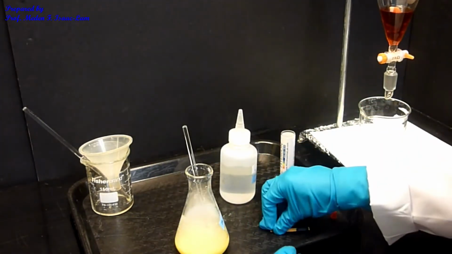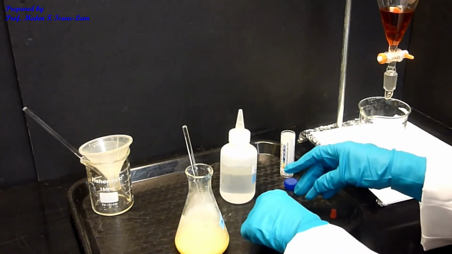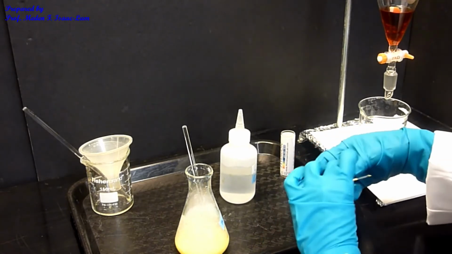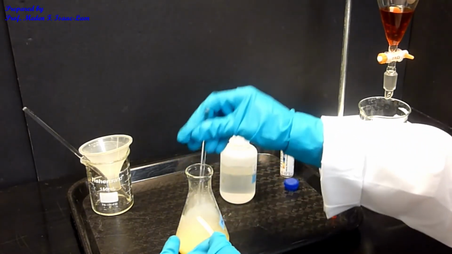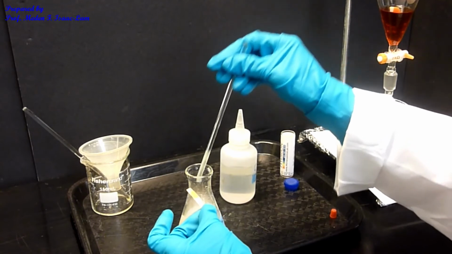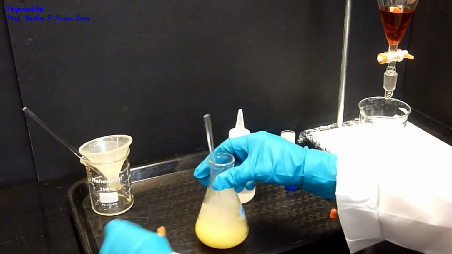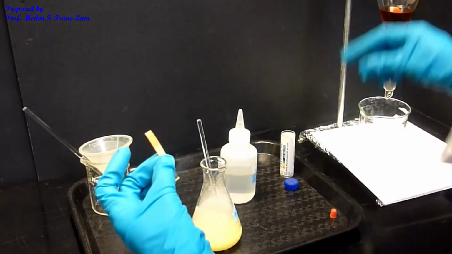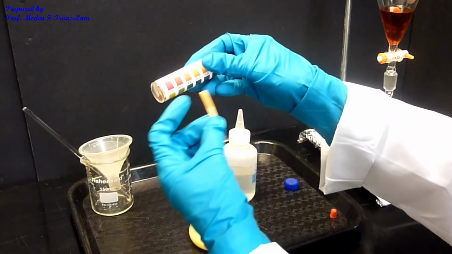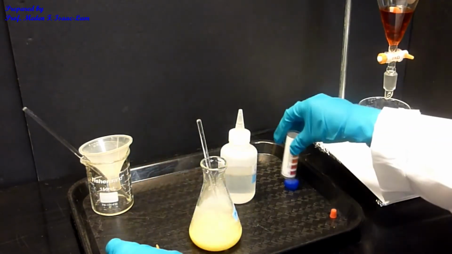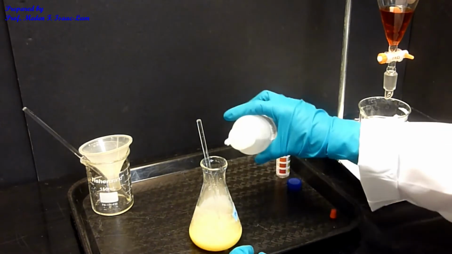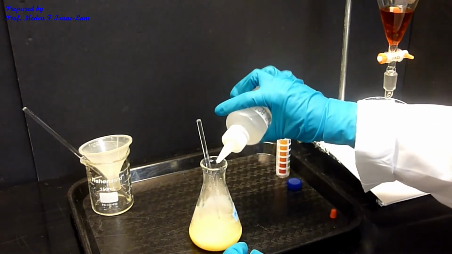So now let's check the pH. So I can use this other end. So maybe I should, because it's not yet red. Okay, so it's not yet red. I want it to be pH 2. So I can add a little bit more to make sure that it's acidic.